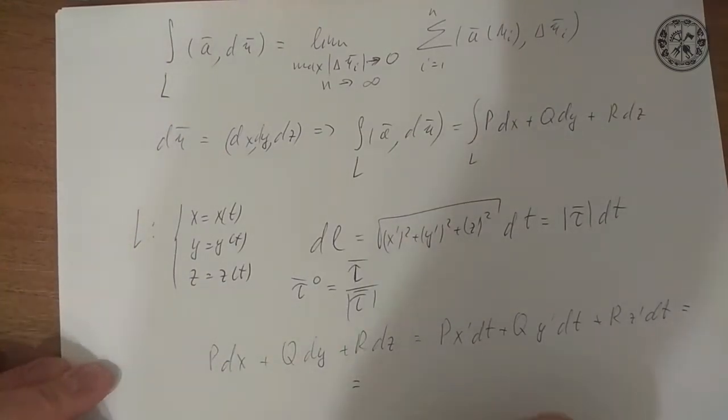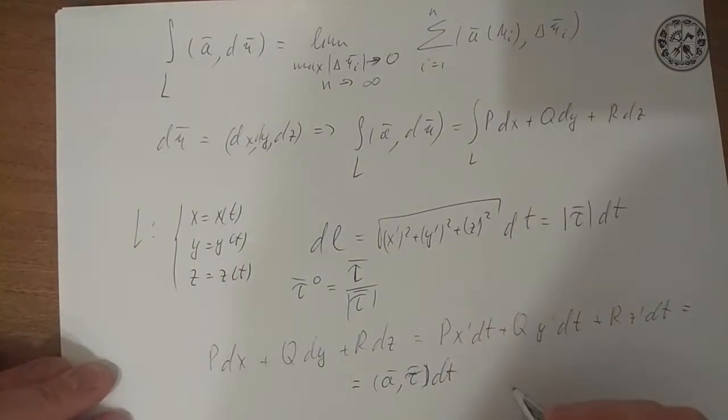But the same expression can be rewritten as the scalar product of A and tau dt, or A tau 0 dt.